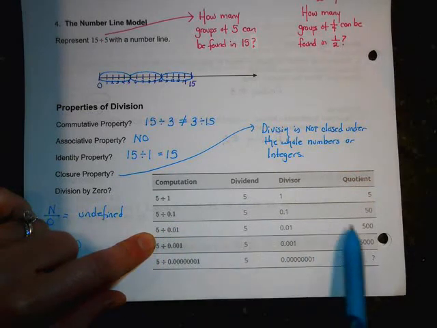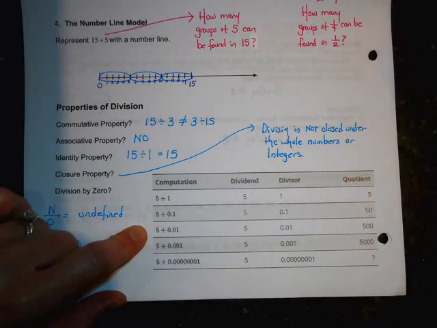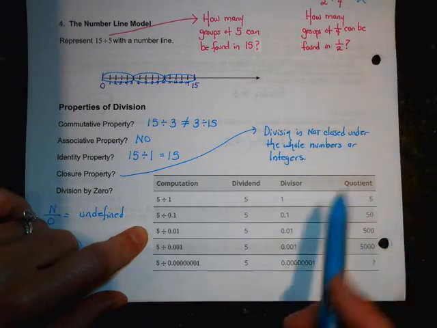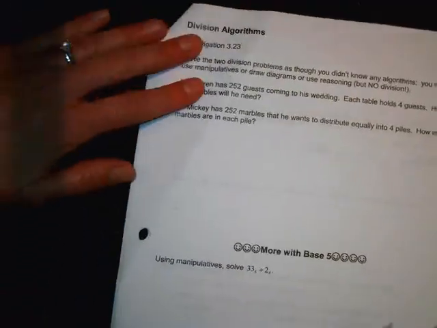But I also wanted to show you that they need to know dividend, divisor, and quotient. But we'll get into this more when we talk about decimals. We haven't gotten in there yet, but I wanted to at least show you the words that these kids are using. All right, so let's actually play with some algorithms, okay?